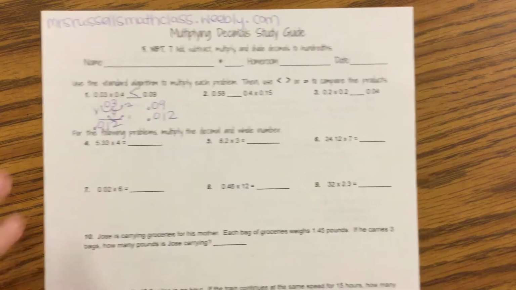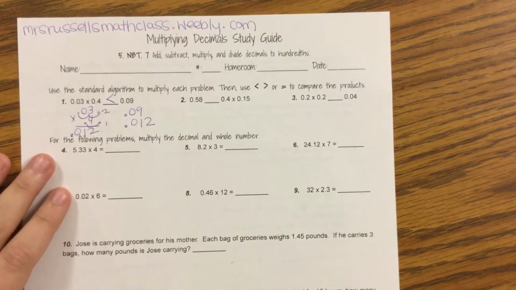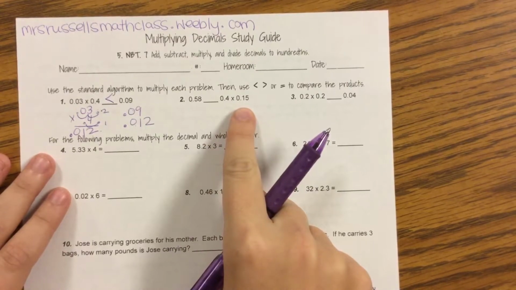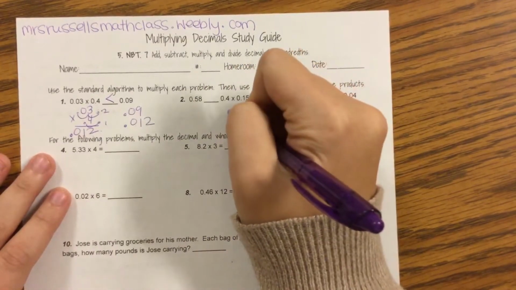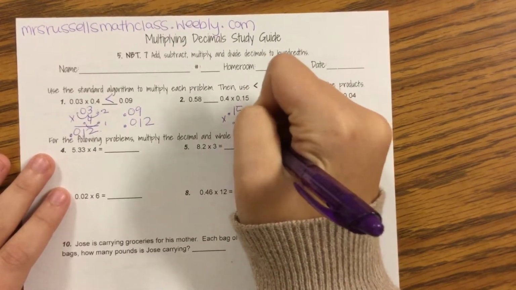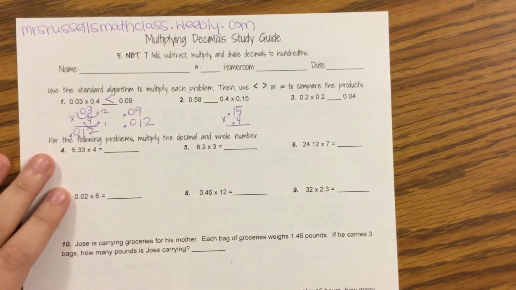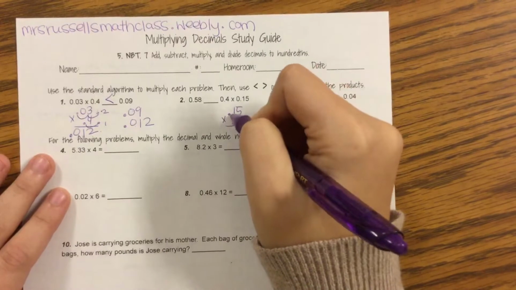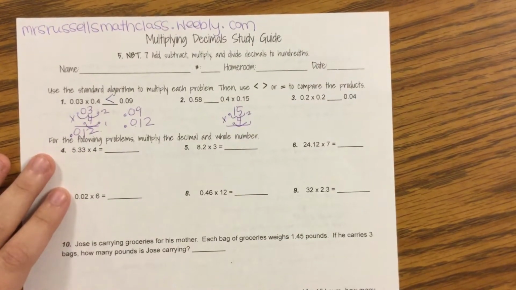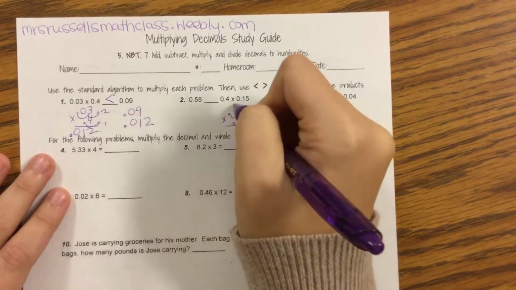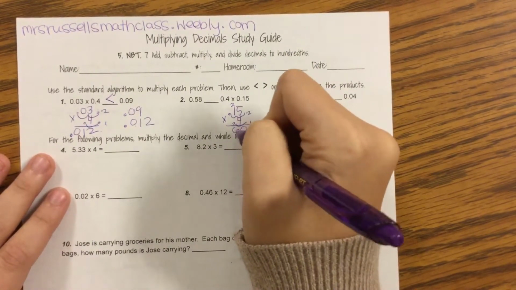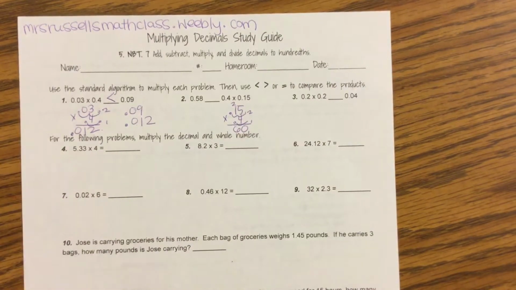Now let's look at number 2. My problem in number 2 is I have 4 tenths times 15 hundredths. So again, using the standard algorithm, I'm going to stack those 2 numbers up, hop that decimal out, 2 times, 1 time, multiply like whole numbers. So 4 times 5 is 20. 4 times 1 is 4, plus 2 is 6. So my whole number answer would be 60.